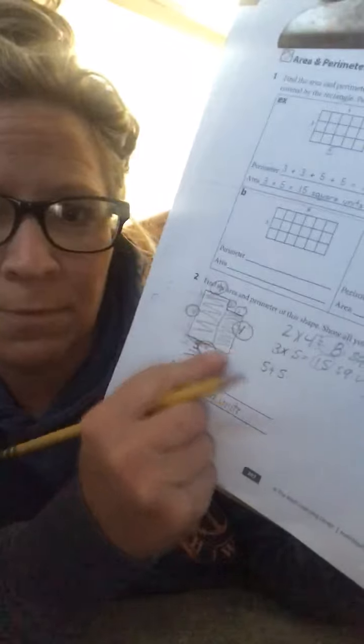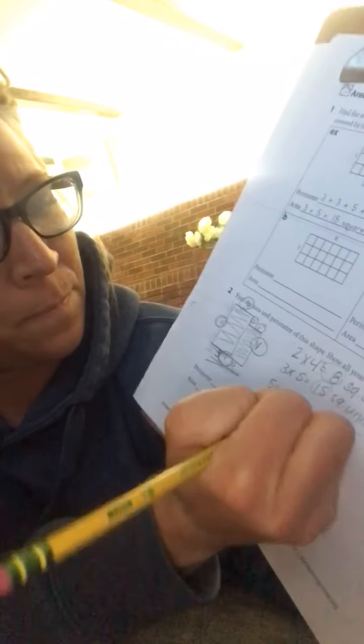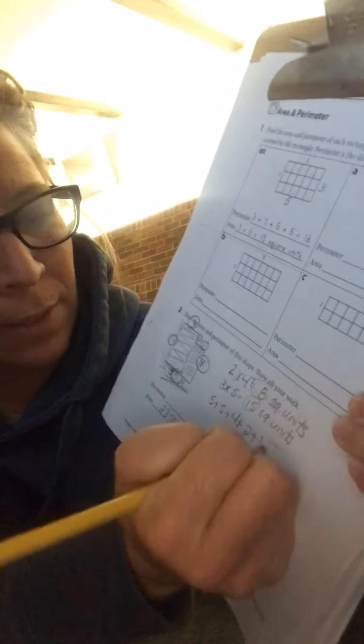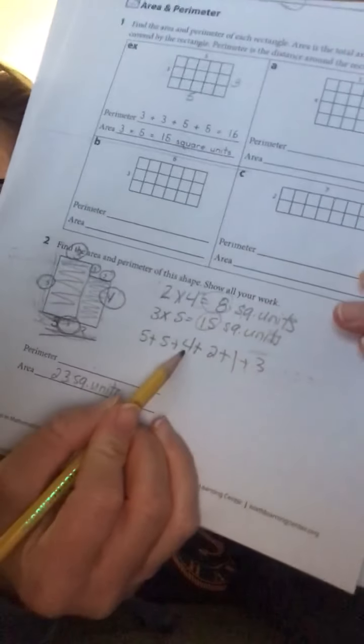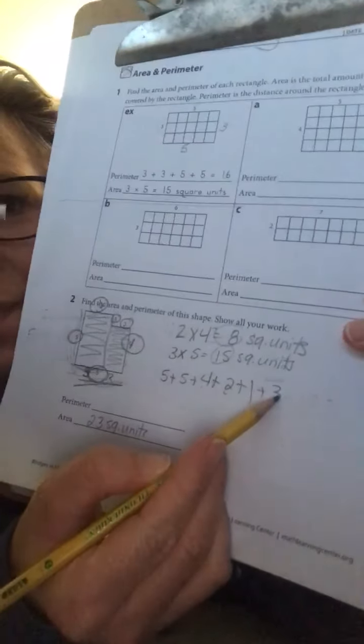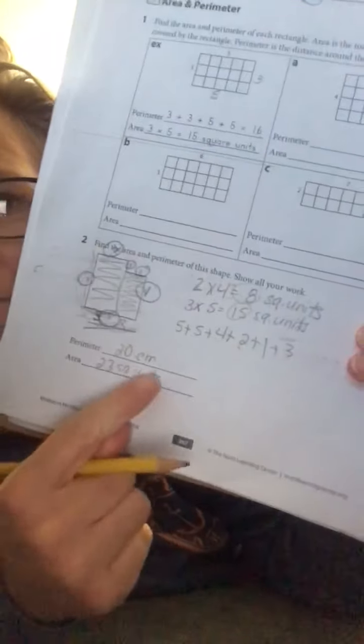You add 5 plus 5. I did 5 plus 5. Then I'm going to go up here. 5 plus 5 plus 4 plus 2 plus 1 plus 2 plus 1 plus 3. 5 plus 5 is 10. Plus 4 is 14. Plus 2 is 16. Plus 1 is 17. Plus 3 is 20. 20 centimeters. That's how you find the area and perimeter of this.